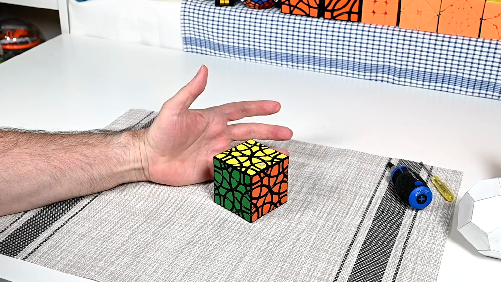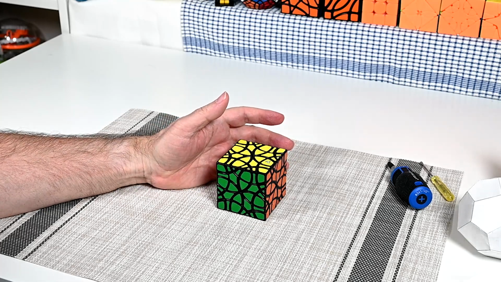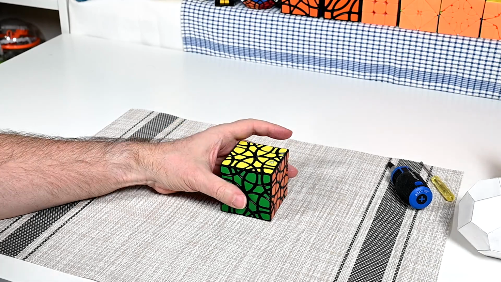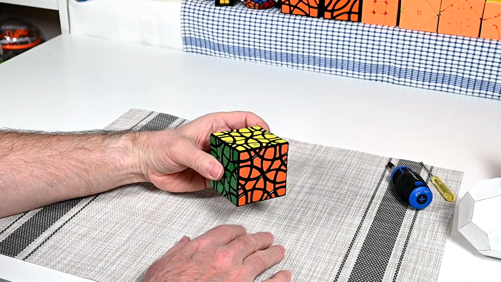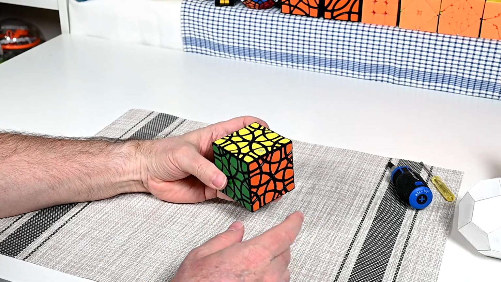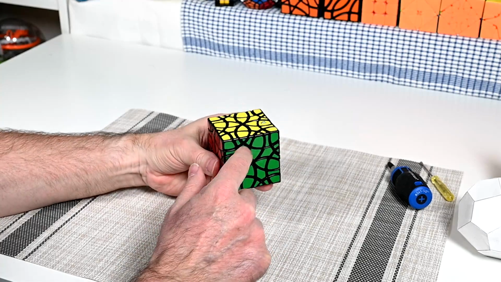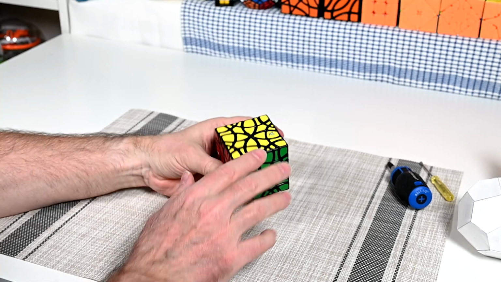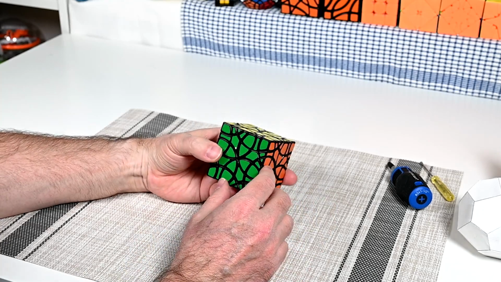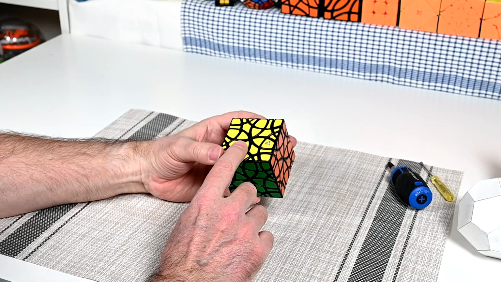So those were the algorithms I got from Zegasaur. The other algorithms I got, which I'm not going to demonstrate here because we really cover them in quite a bit of detail in the scramble portion of the solve video, is moving these strips of petals around. Zegasaur gave us an algorithm to do that, and then I added a few more.